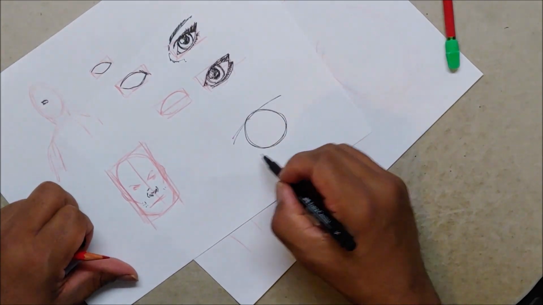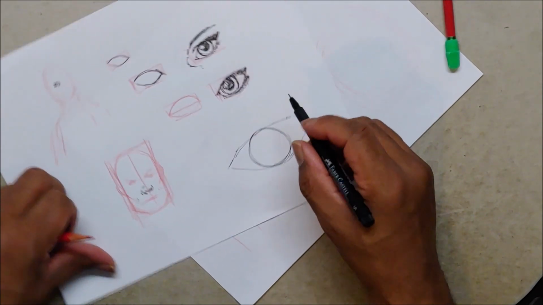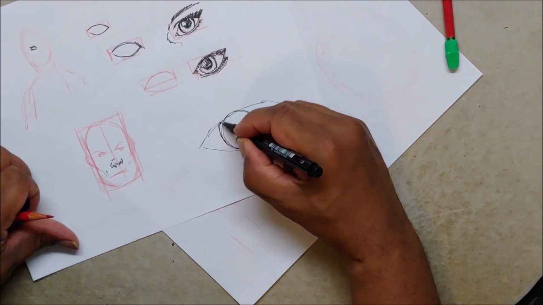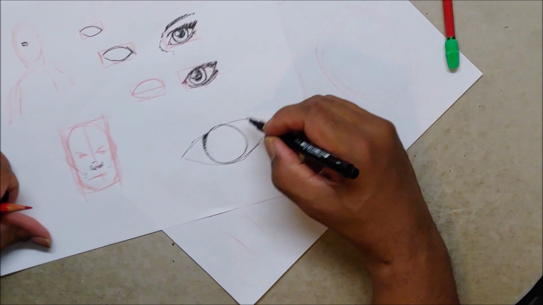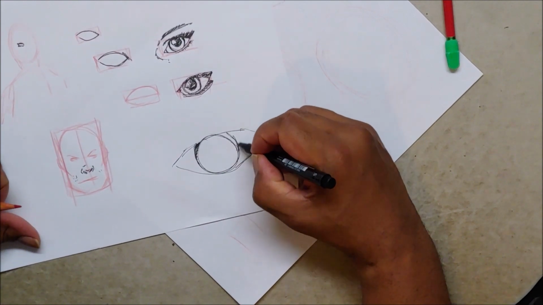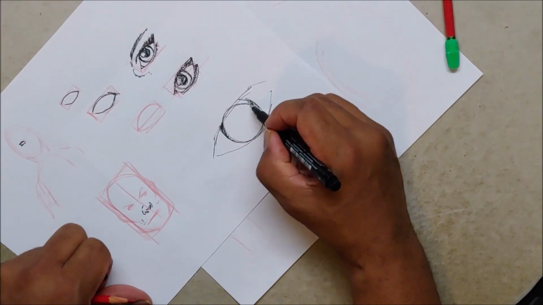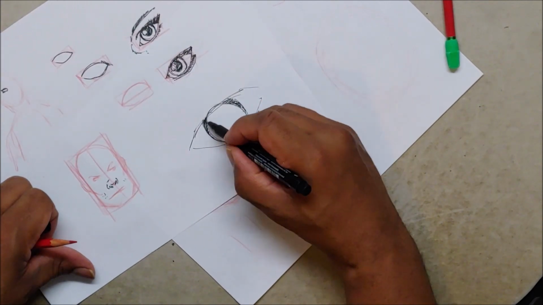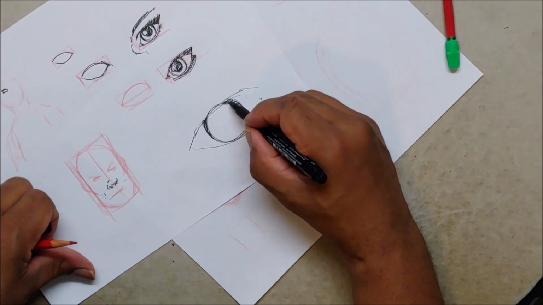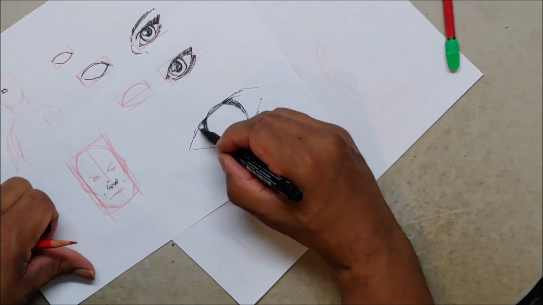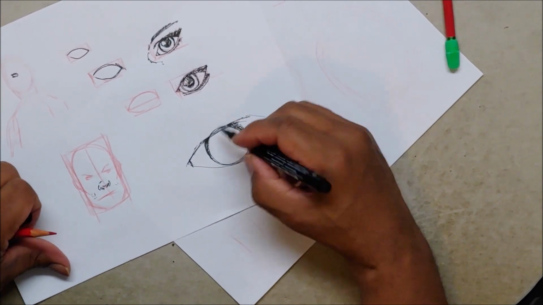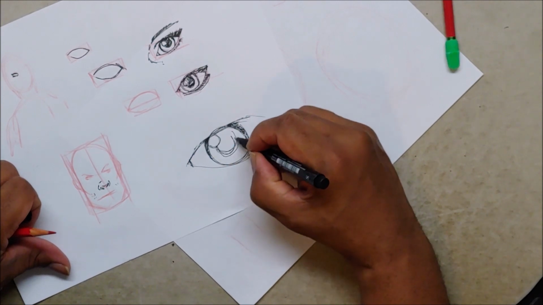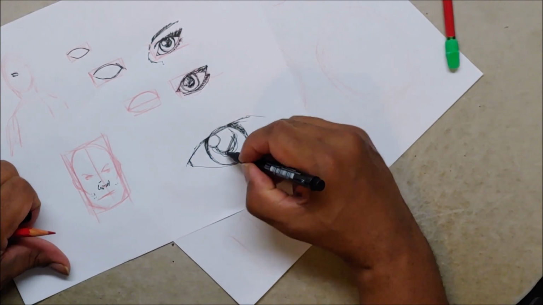So if my eye's here, this is my eye. I'm just doing a really, really big one. This part, make it a little thicker. This part here, thicker as well. If I bring the eye down more, don't bring it all the way down, just like this and this. Let's say the eye stops here. Then you do your light source, and then you do your pupil.